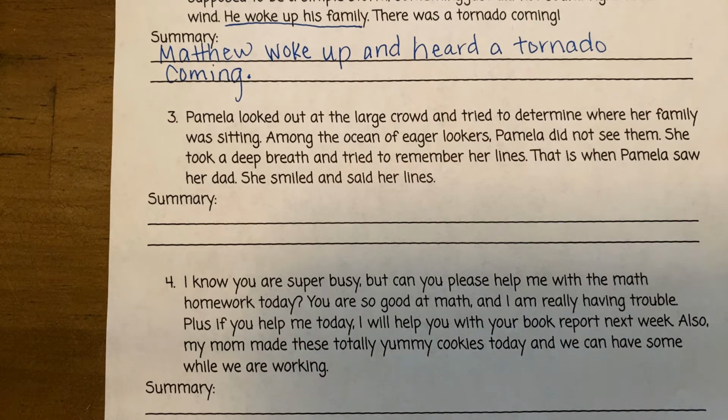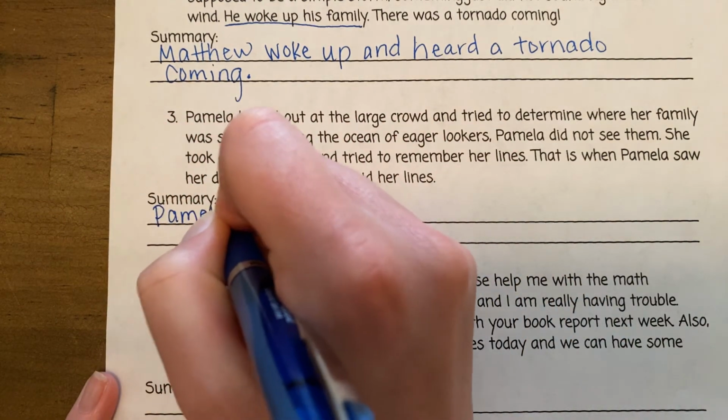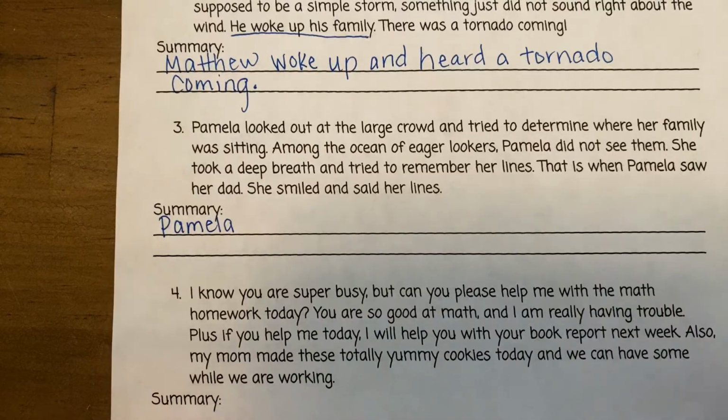So, what does it sound like Pamela is about to do? Sounds like she's about to perform in a play because she's reading lines, okay? Maybe it's even a musical because that's singing and acting together. So, the who is Pamela. That's the easy part.